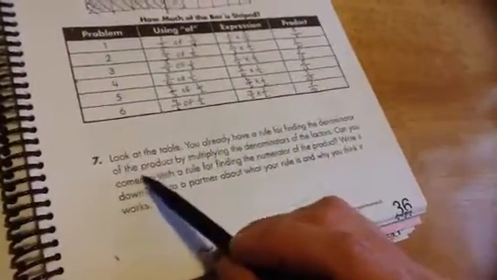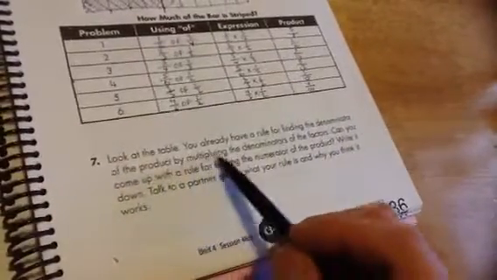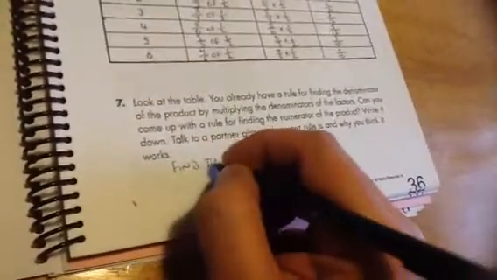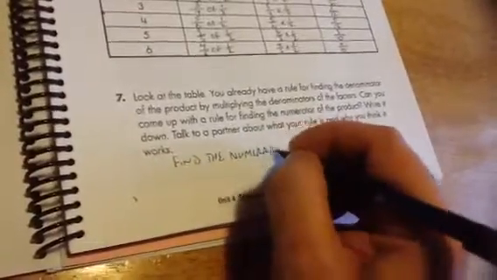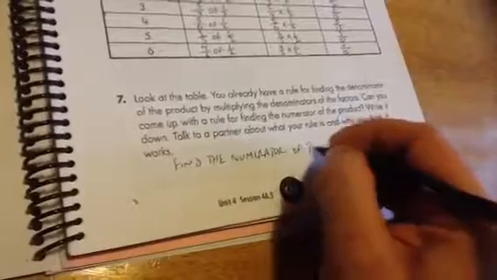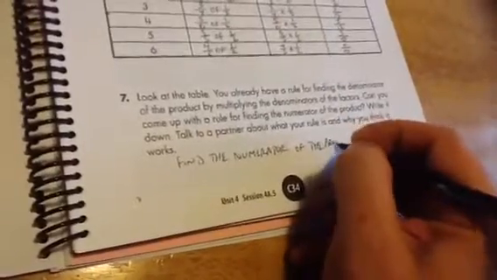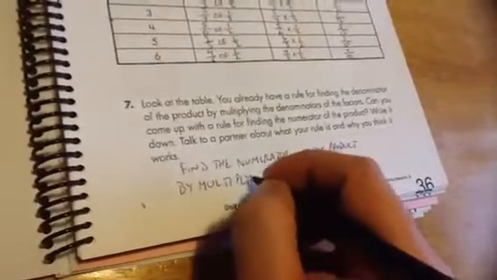You can find the numerator of the product by multiplying the numerators of the factors.